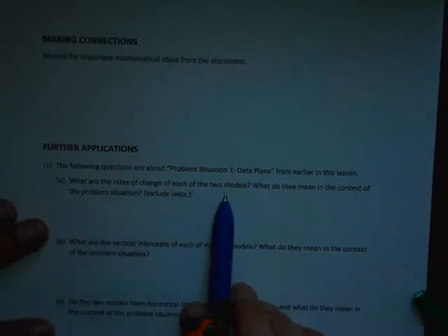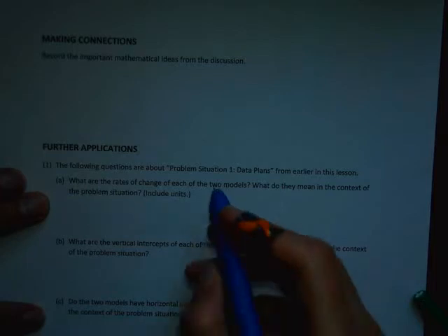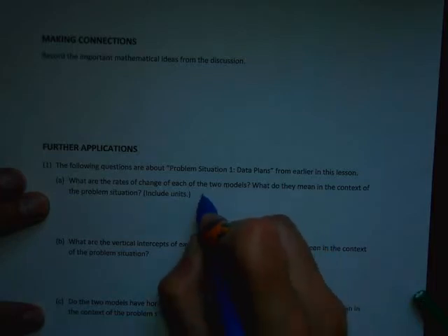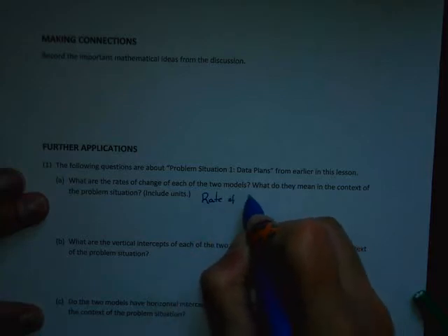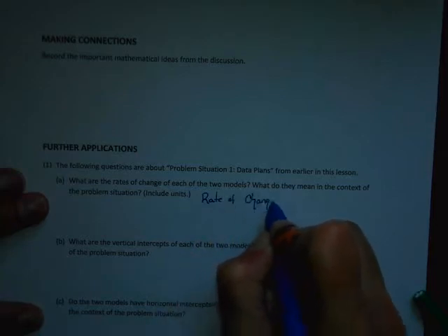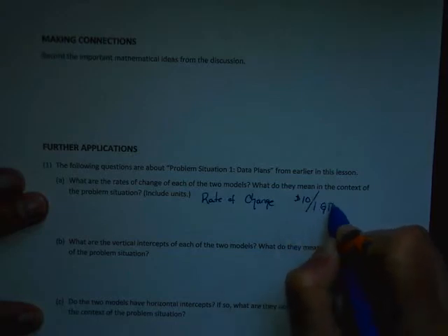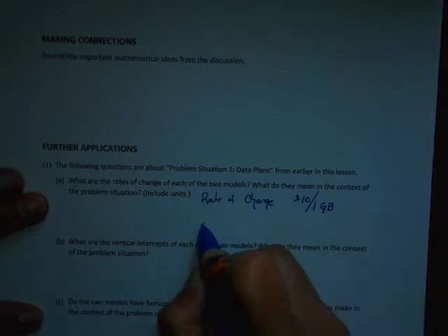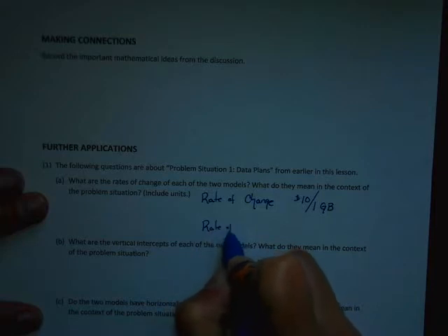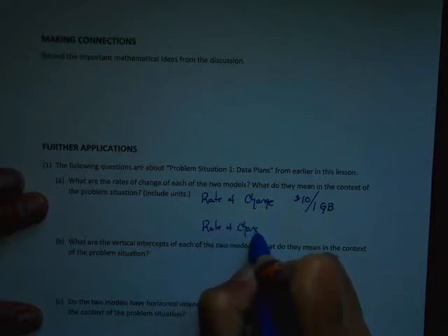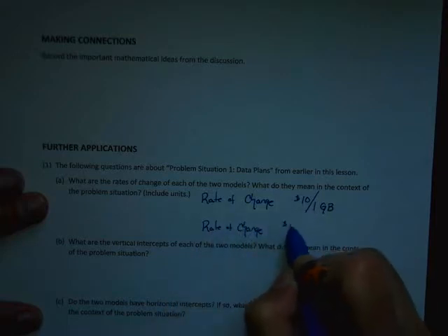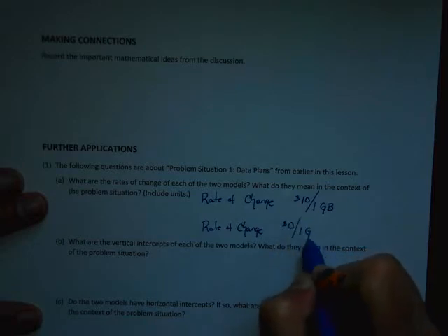So for the first model, the rate of change is $10 per 1 gigabyte, and the other rate of change is, I'm sorry, $0 per 1 gigabyte, because it doesn't change at all. The rate of change was 0.